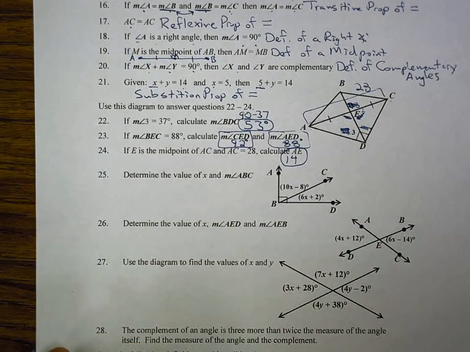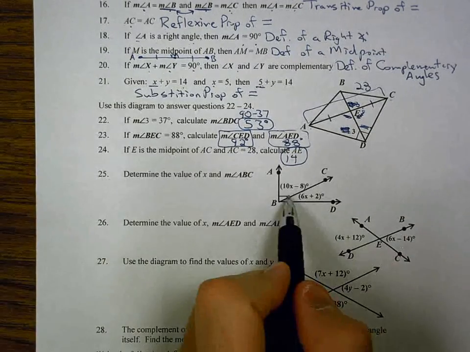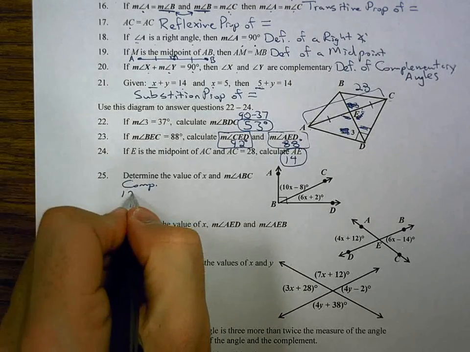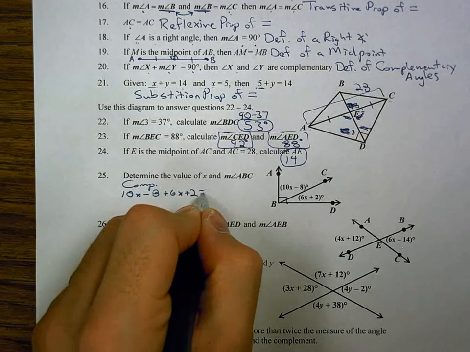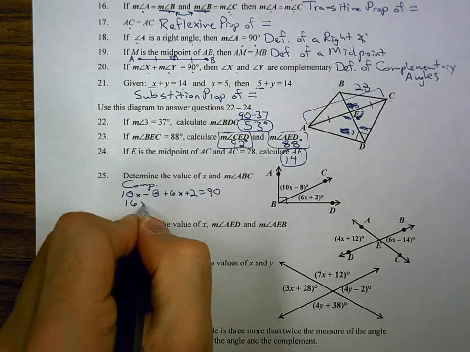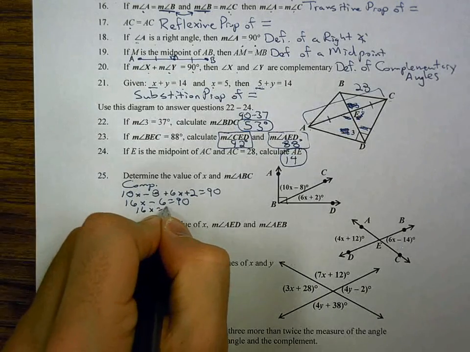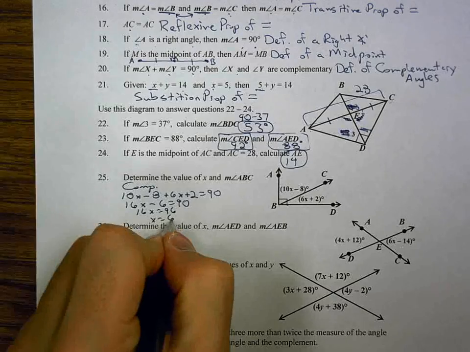25, I need to find the value of x and the measure of the angle. We look at this problem, we should immediately see that we have a right angle. So these two angles are complementary. 10x minus 8 plus 6x plus 2 equals 90. 16x minus 6 equals 90. 16x equals 96. That means x equals 6.